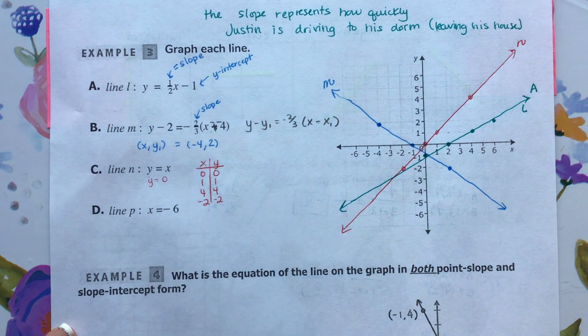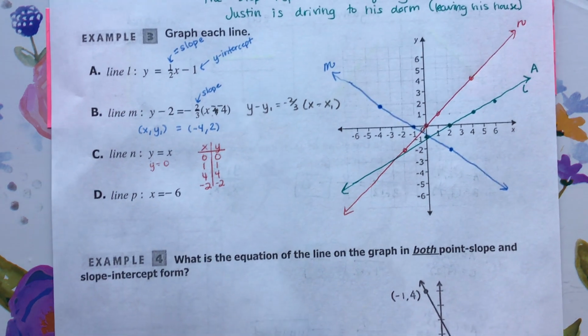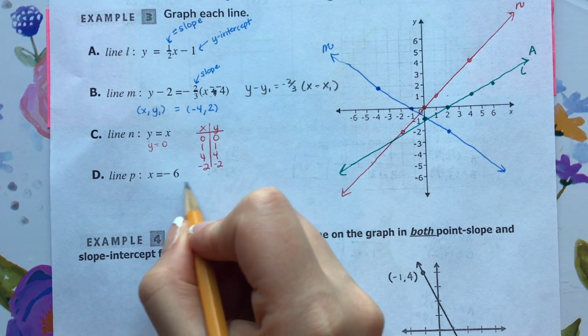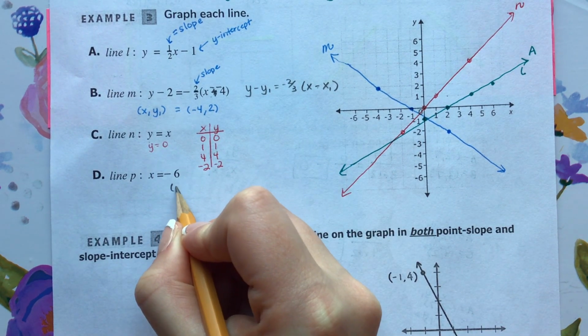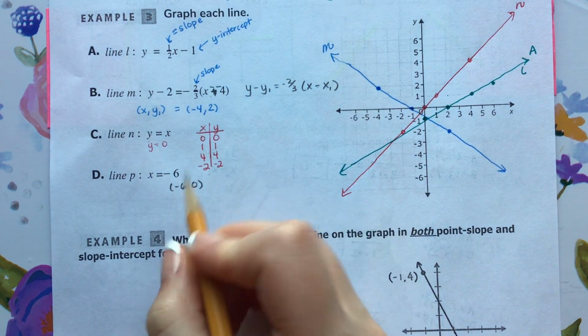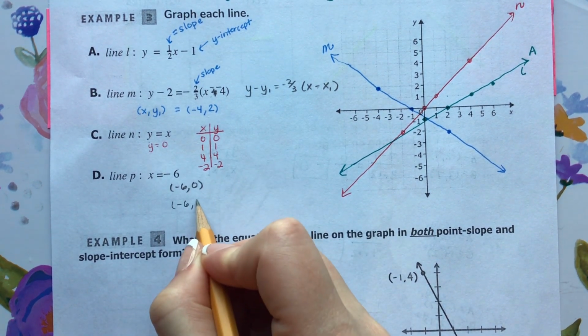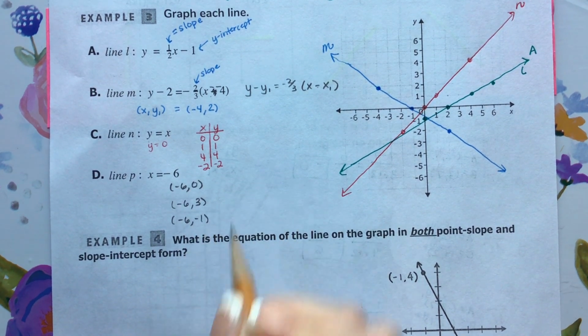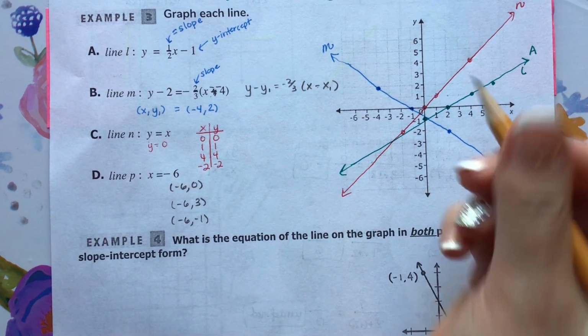I have one more line that I want to graph. Line P, and it says x is equal to -6. If x equals -6, then y can equal anything we want. So let's just list some x values with y values. x is -6, y could be 0. x could be -6 and y could be 3. x could be -6 and y is -1. Let's plot those and see what it looks like.